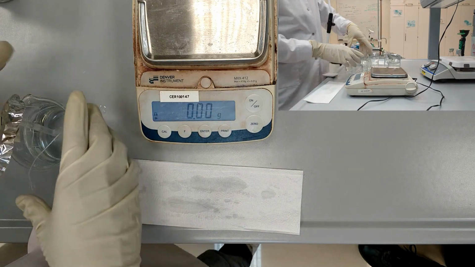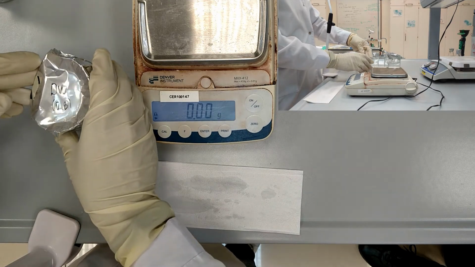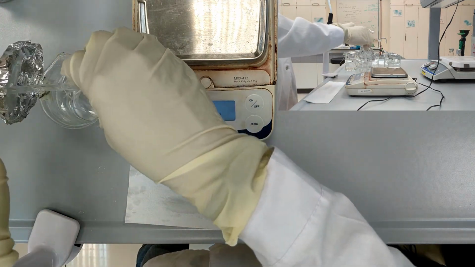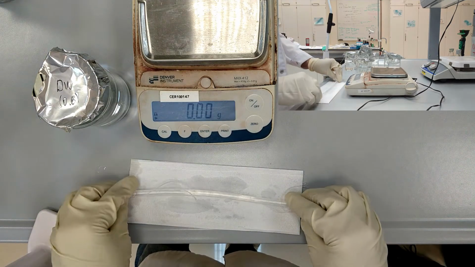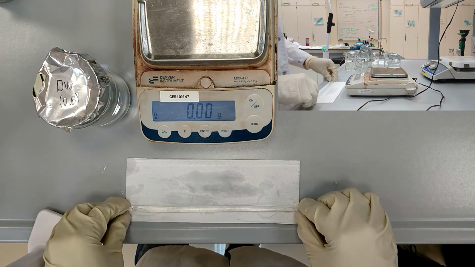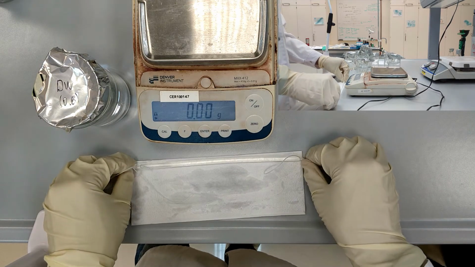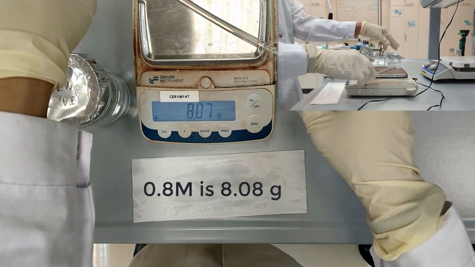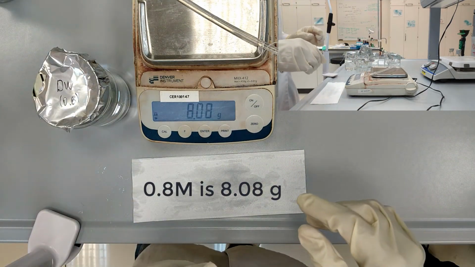Next we take the 0.8 molar concentration inside the tube, and after drying it we also determine the mass of it. It is 8.08 grams.